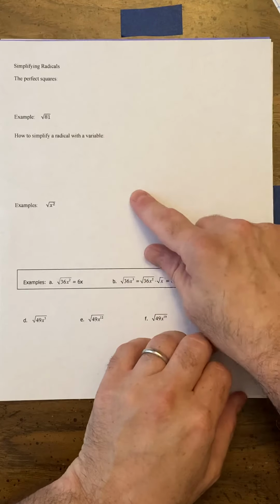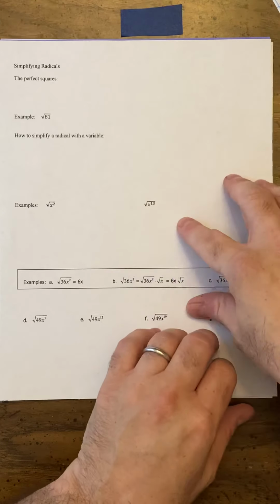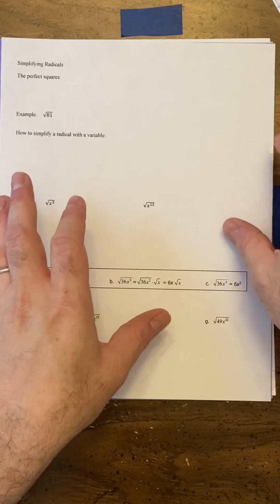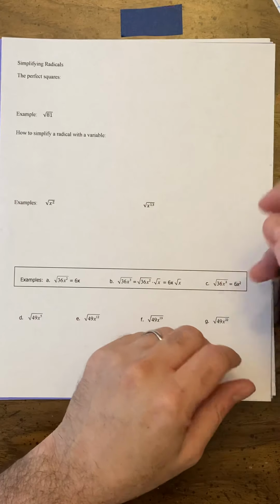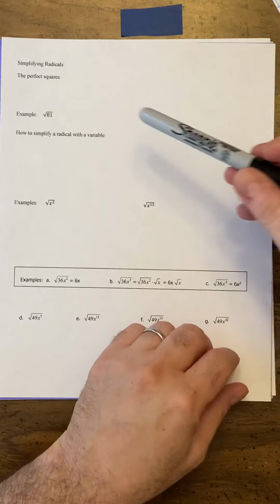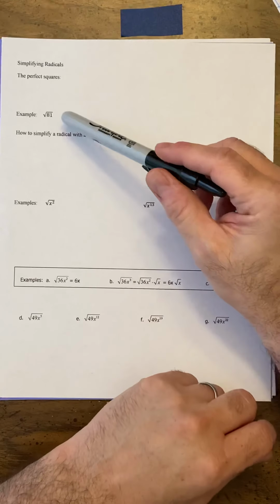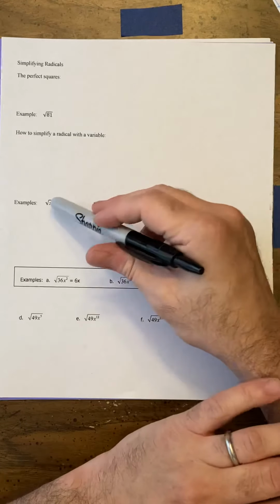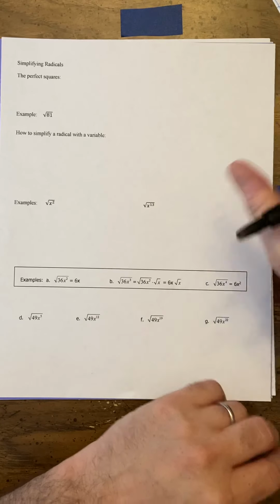It's going to be a little hard for you to see this on the video, but I'm going to write large, so it should be no problem for you to follow along. So what I'm going to do in this video today is I'm going to go over simplifying radicals, both square roots and cube roots, okay?